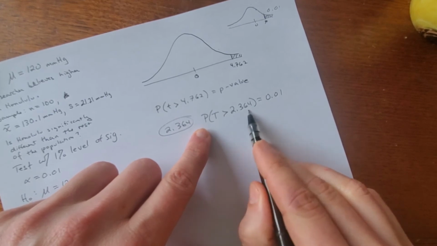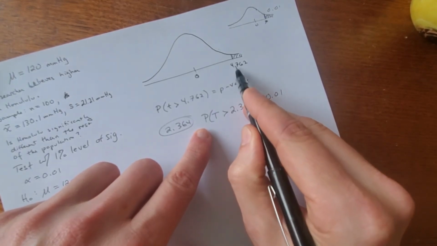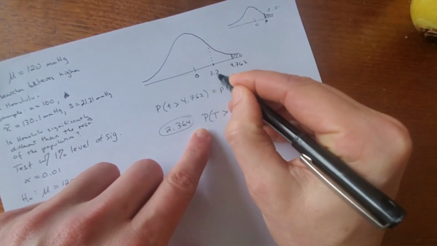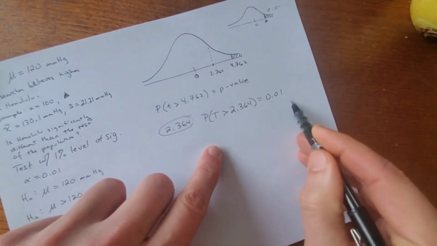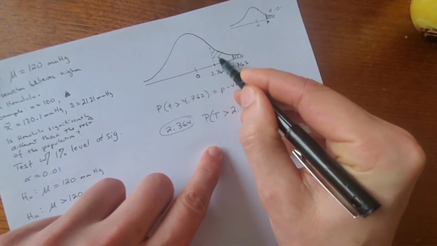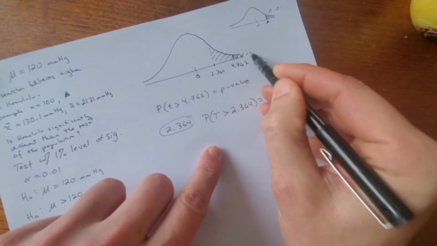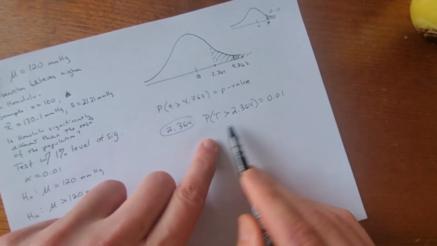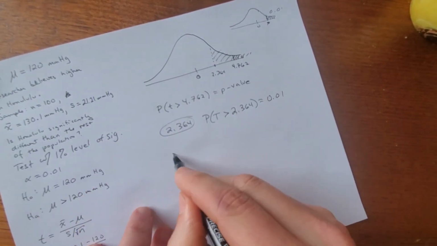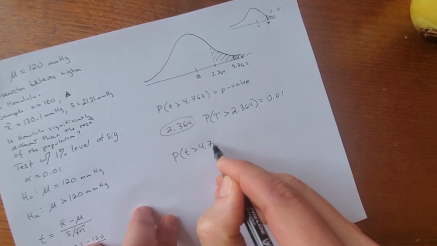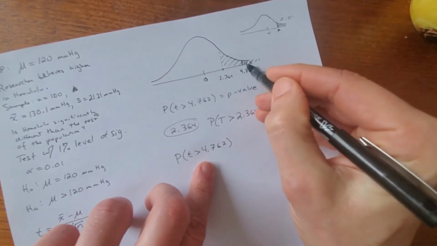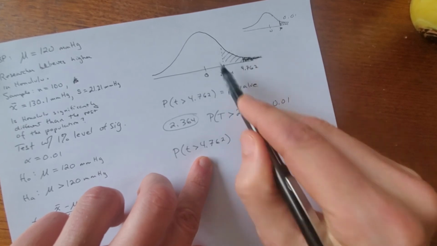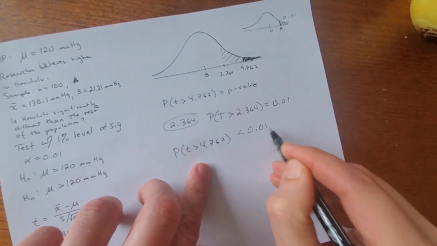Notice this t-value is way under the one we just computed. So it's somewhere over here, 2.364, right? And what this statement is saying is that if I take all the area above this t-value, all this area is equal to 0.01. In other words, the probability is 0.01. Well, what does that mean? That means the area here, our value, which is less than this total area, has to be less than 0.01.